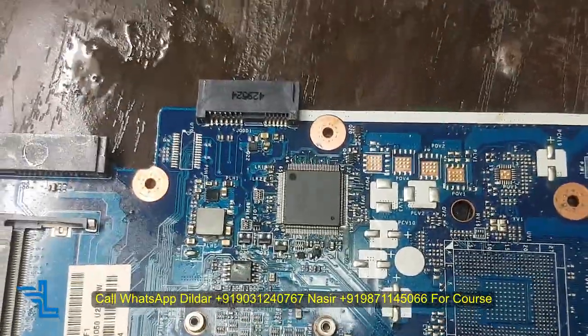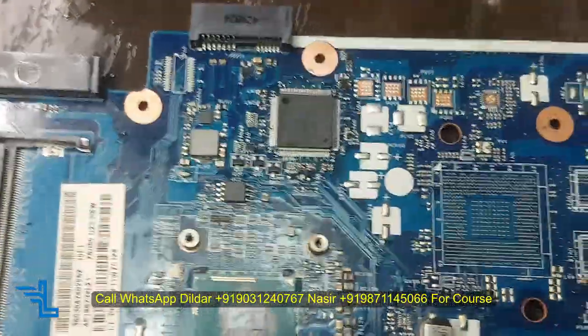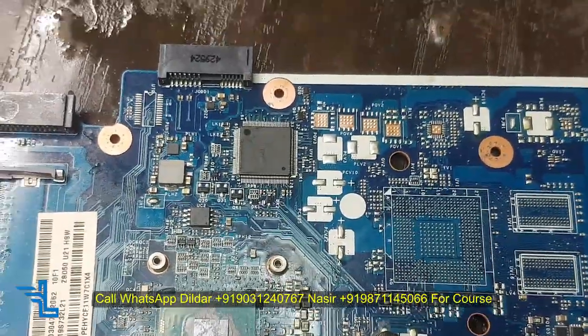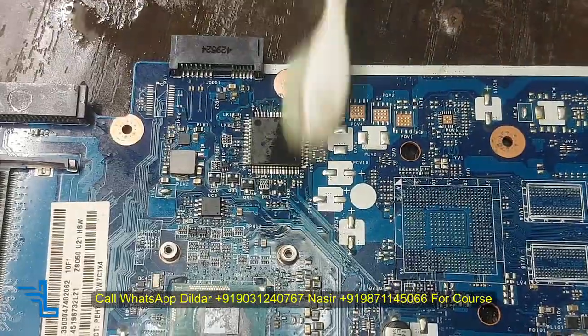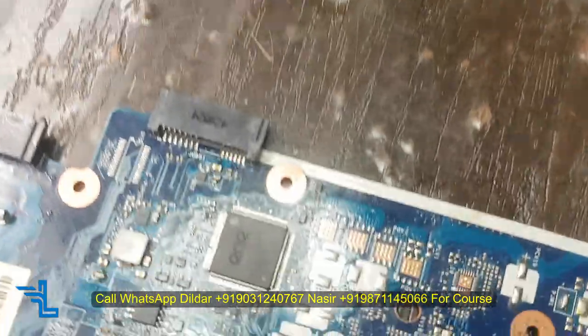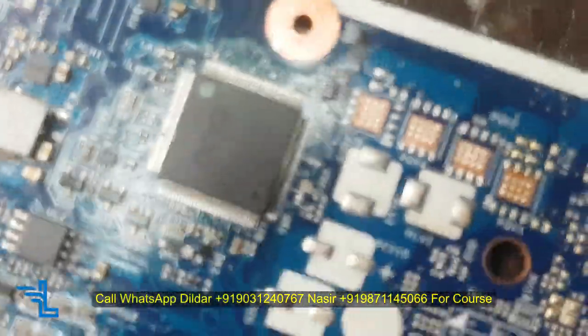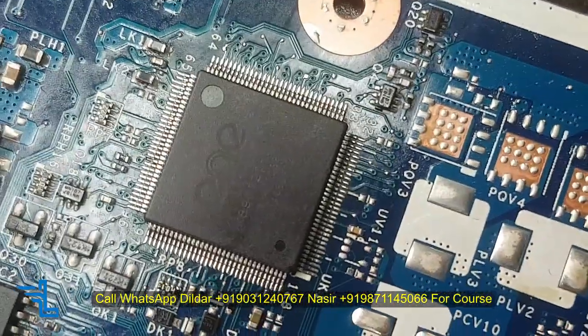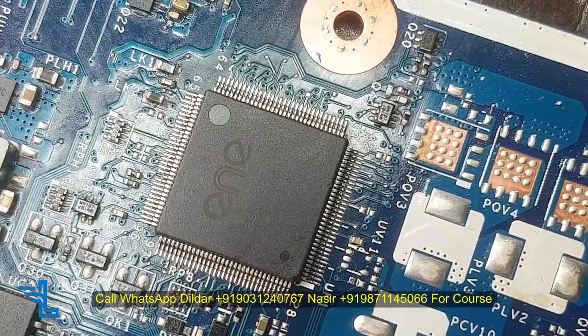And if you do not get alcohol, or are not satisfied with it, use petrol. That is also good for cleaning the motherboard. Now you can see that it is fixed properly. Now I am going to make a track.